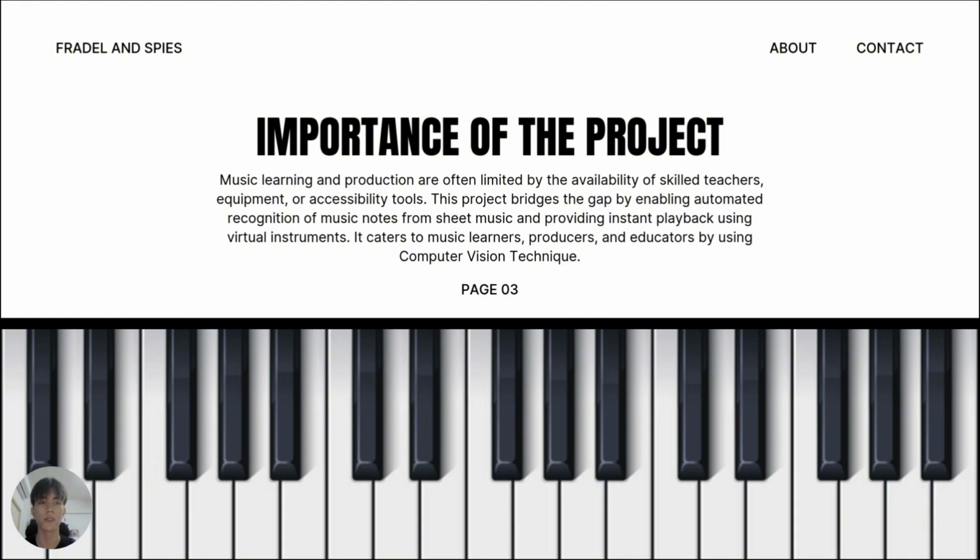The importance of the project. Music learning and production are often limited by the availability of skilled teachers, equipment, or accessibility tools. This project bridges the gap by enabling automated recognition of music notes from sheet music and providing instant playback using a visual instrument. It caters to music learners, producers, and educators by using computer vision techniques.